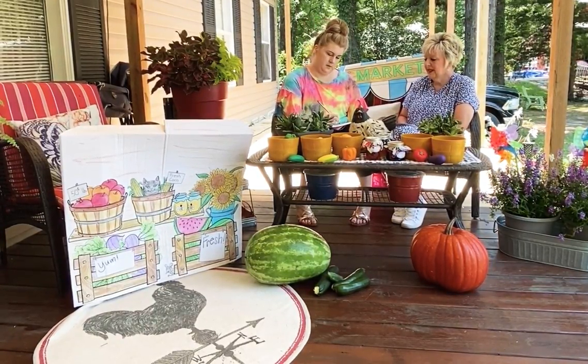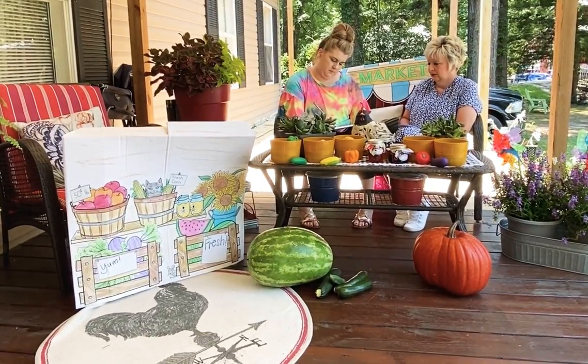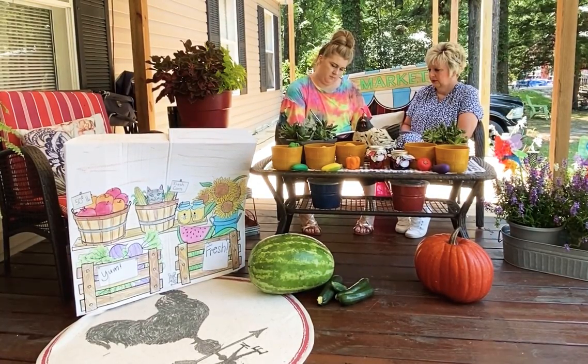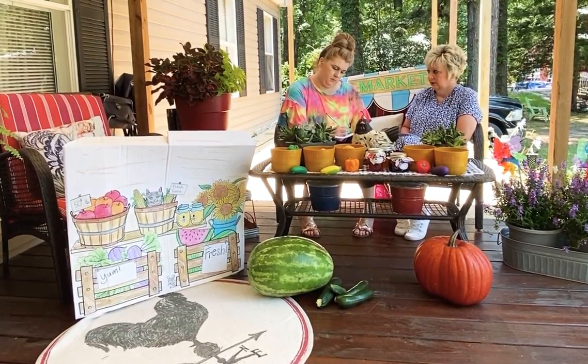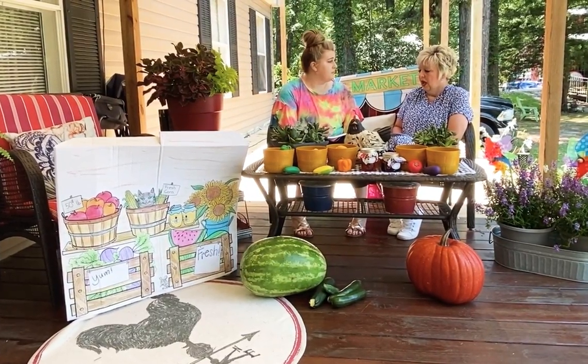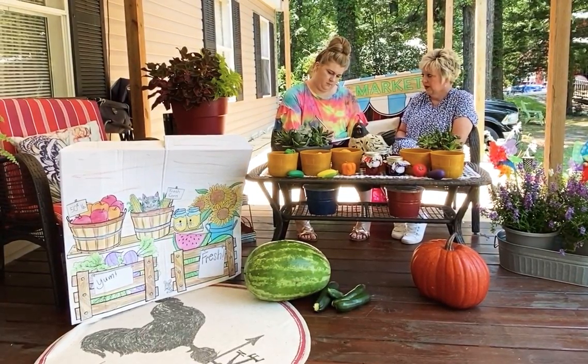They had a big tent with lots of tables. There was all different kinds of vegetables and some fruits too.